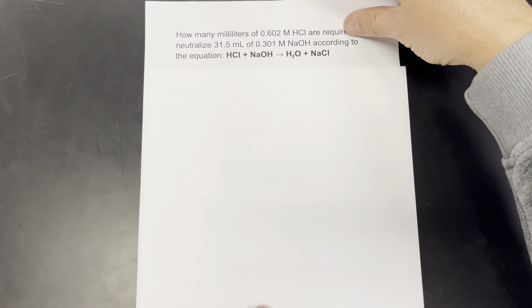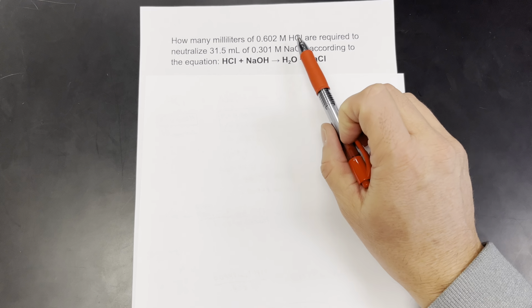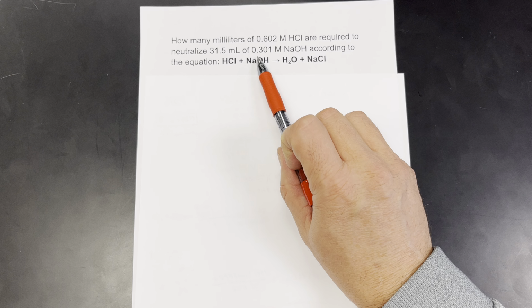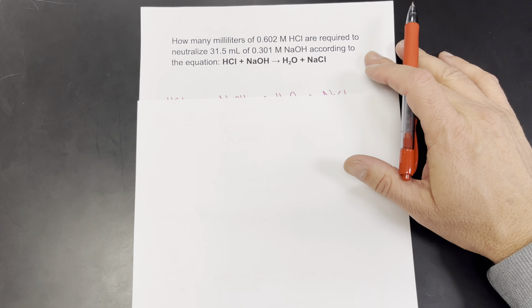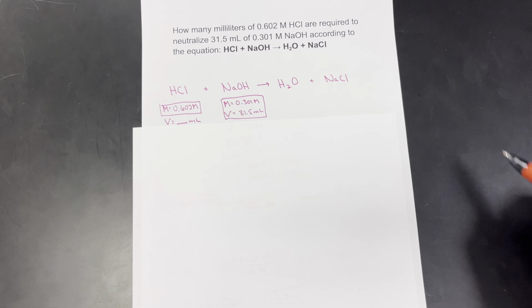The second problem that I have is a neutralization reaction. We see these types of problems with titrations a lot, okay? And this is going to come down to how many milliliters of 0.602 molar hydrochloric acid are required to neutralize, and that just means reacts with, 31.5 milliliters of 0.301 molar sodium hydroxide.